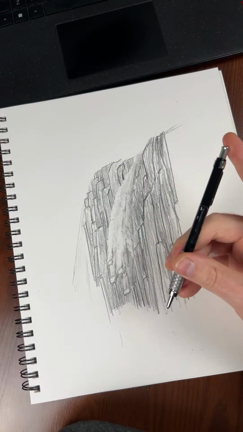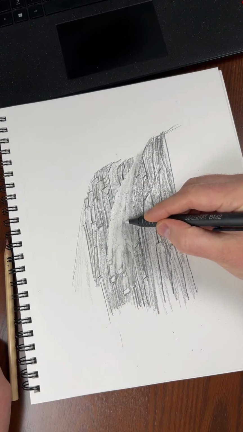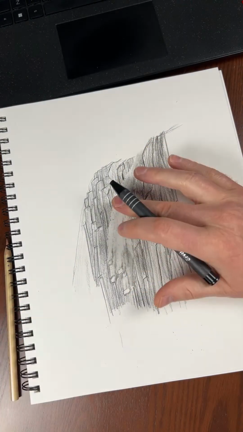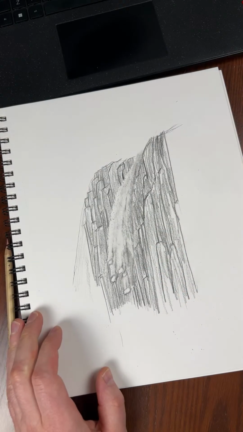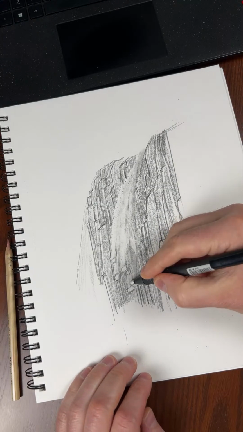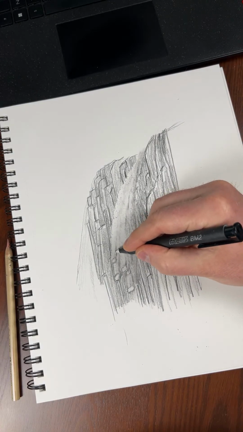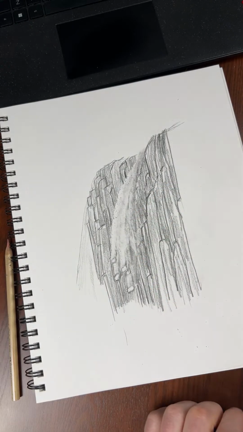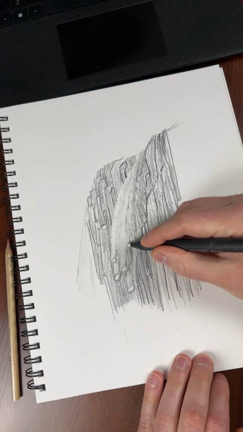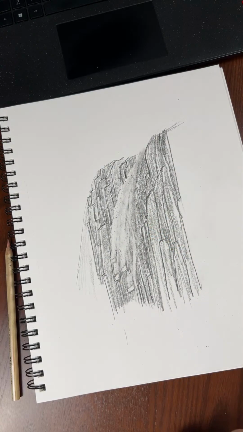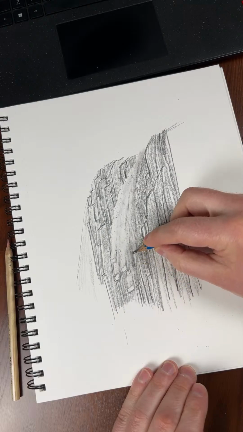Again, I'm just embellishing with the large rocks here, but just sort of playing around.